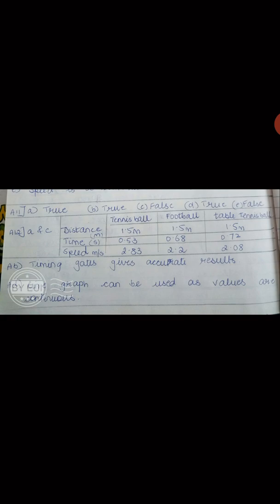Now the time taken by all three balls is different, so we will insert that value in the table. For the tennis ball, it is 0.53 seconds. For the football, the time taken is 0.68 seconds, while for the table tennis ball it is 0.72 seconds. So I have clubbed answers A and C. Before I proceed to B, let me take on question C.